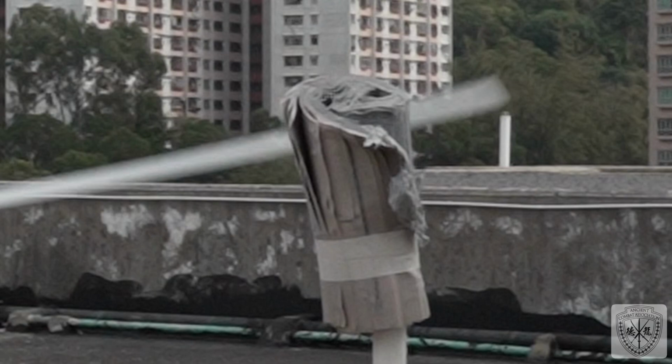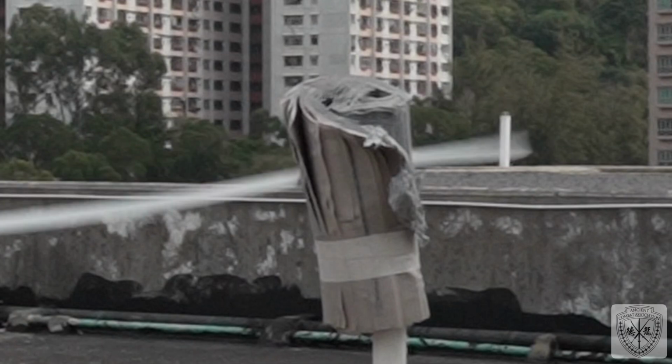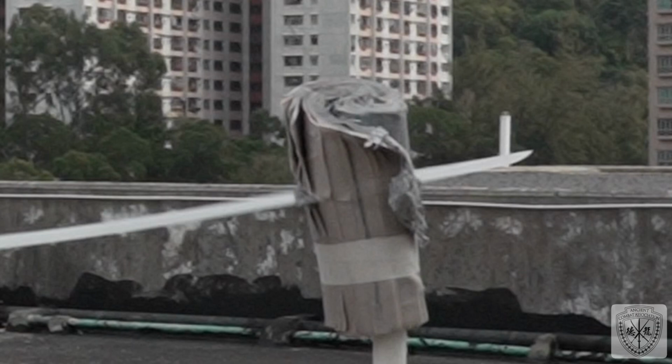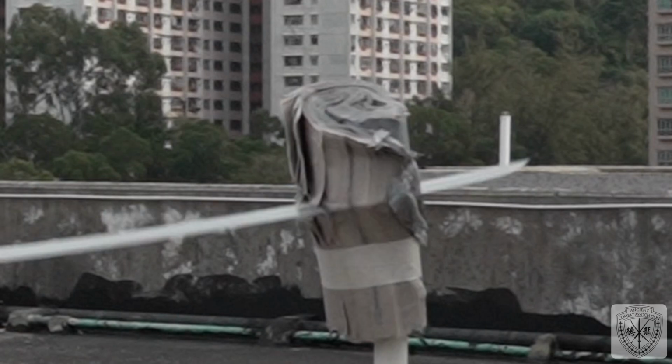It hit the target in the next frame. The blade vibrates a bit, so it made an impact, right? This is the first frame. Second frame, not going through the target yet. Third frame, not going through the target yet.